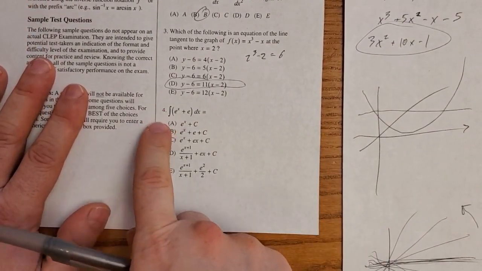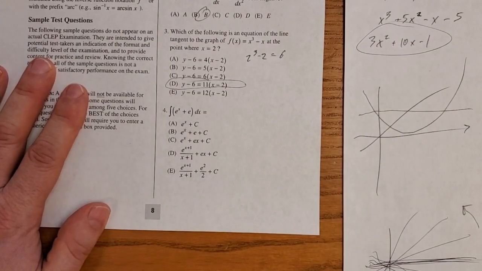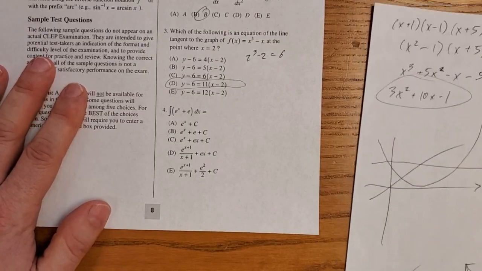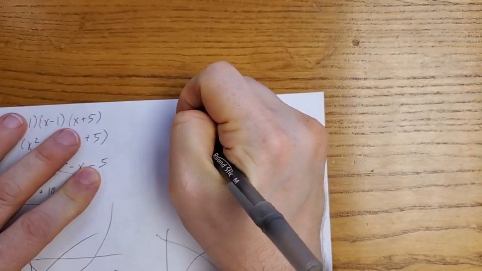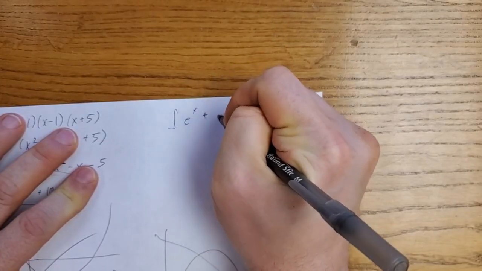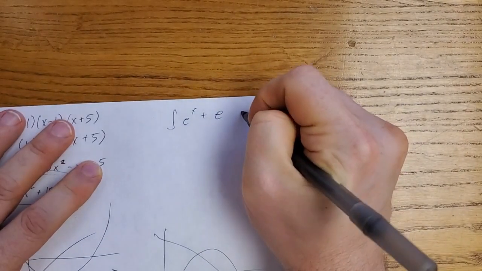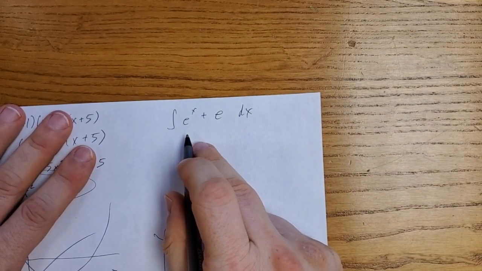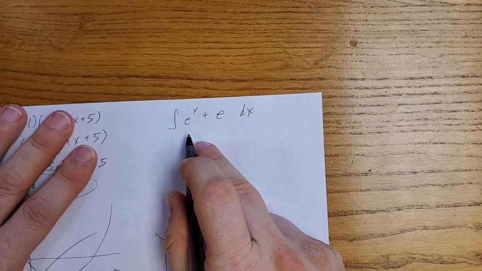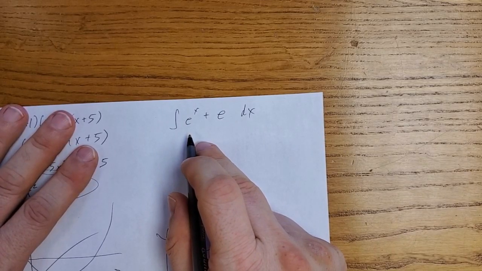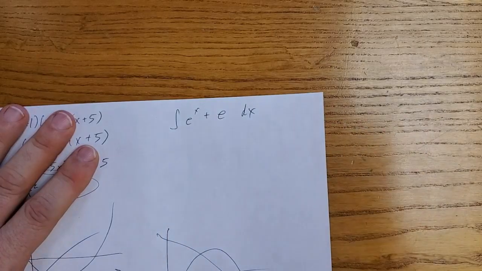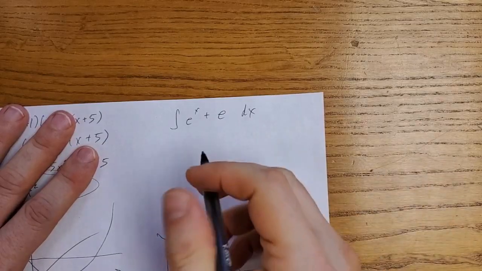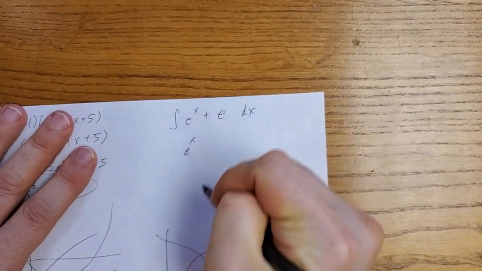So here, number 4, we have the integral of e to the x plus e dx equals what? So we have e to the x plus e dx. So e to the x is one of those special integrals or special derivatives where it just equals itself. So the derivative of e to the x equals itself, so the integral of e to the x also equals itself.